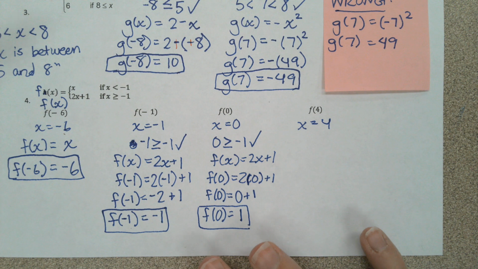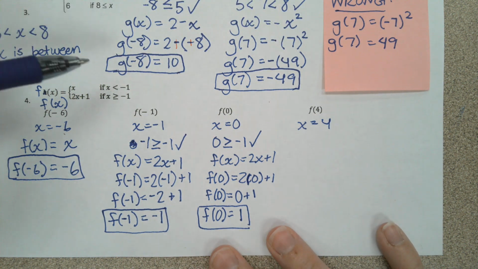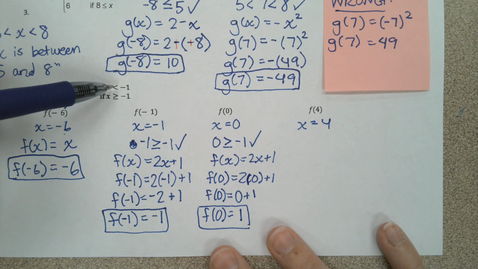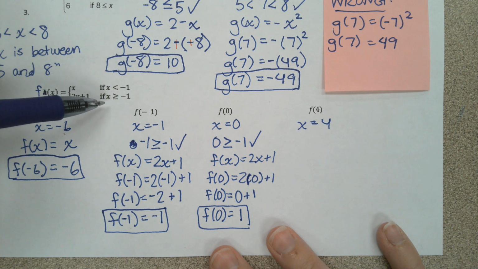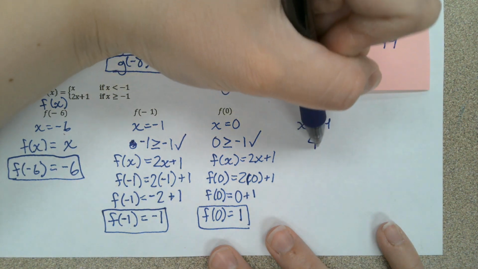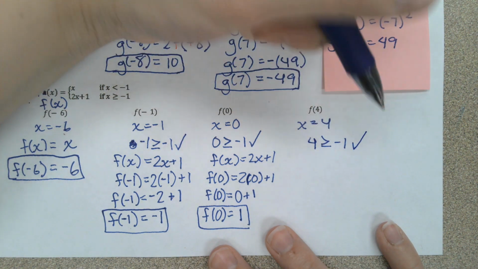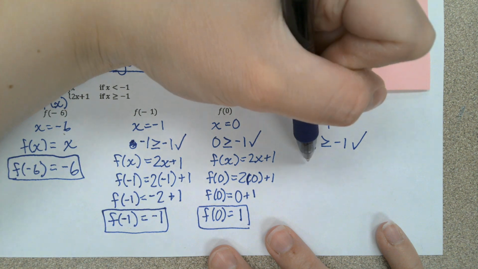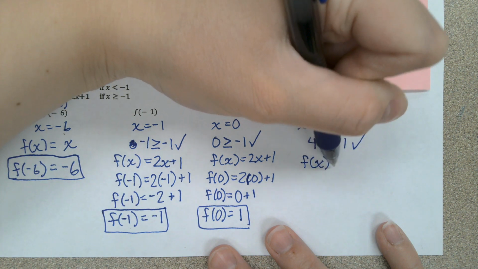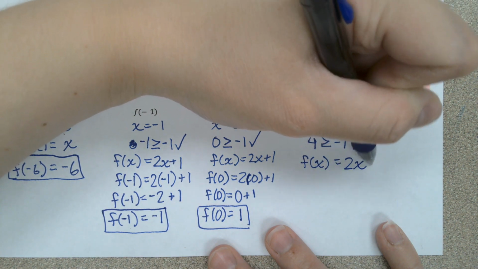Last one, x equals 4. Is 4 less than negative 1? No. Is 4 greater than or equal to negative 1? Yes. 4 is greater than or equal to negative 1. That works. So we're going to use f of x equals 2x plus 1.